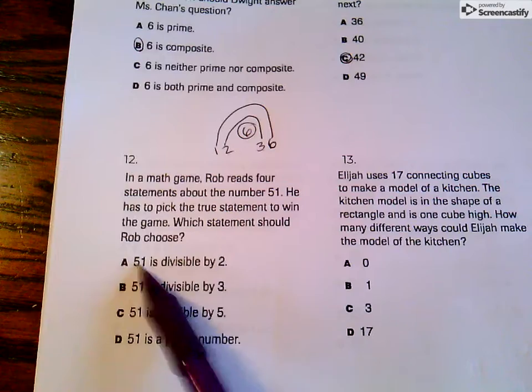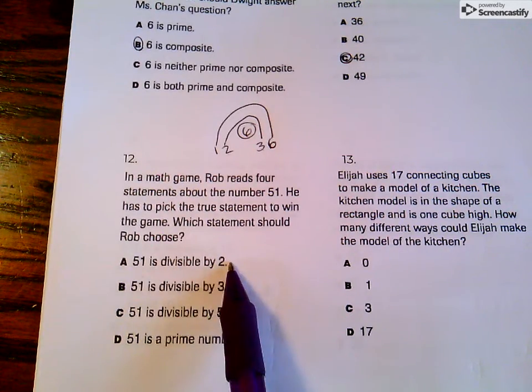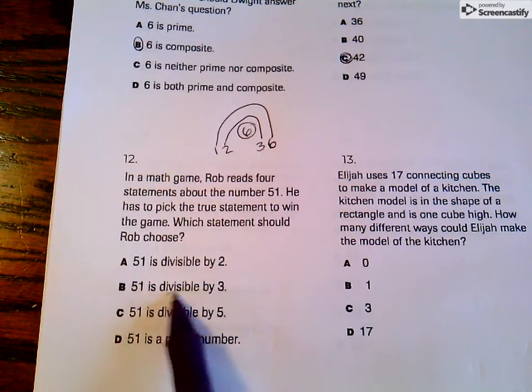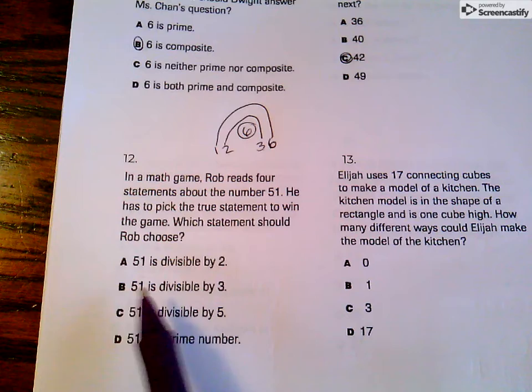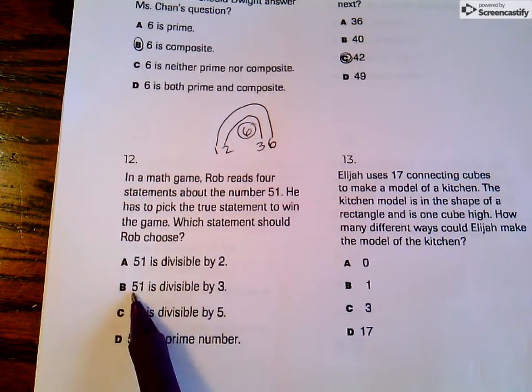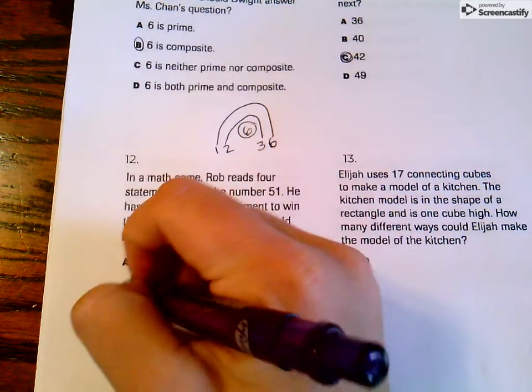So just go through, is 51 divisible by 2? No, because 51 is not even. Only even numbers can be divisible by 2. Is 51 divisible by 3? The rule for 3 is if you add up your digits, they should be divisible by 3. So 5 plus 1 is 6. 6 is divisible by 3, so 51 is divisible by 3. B.